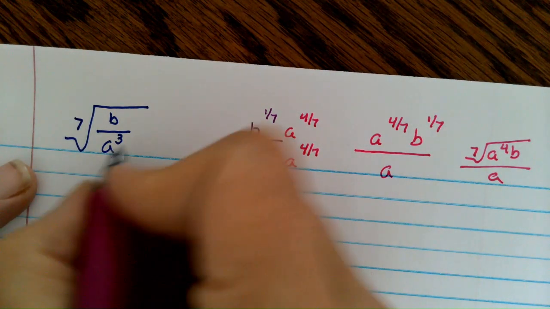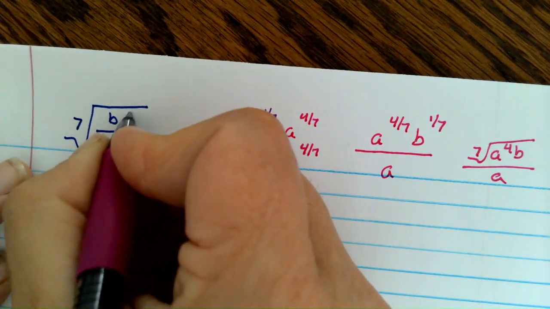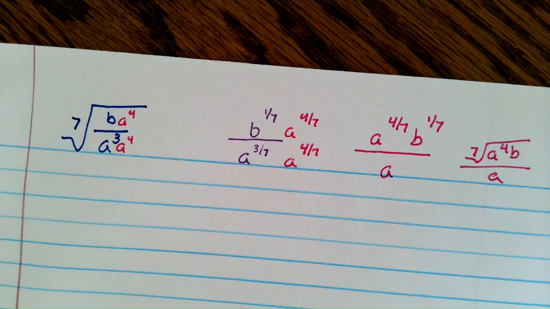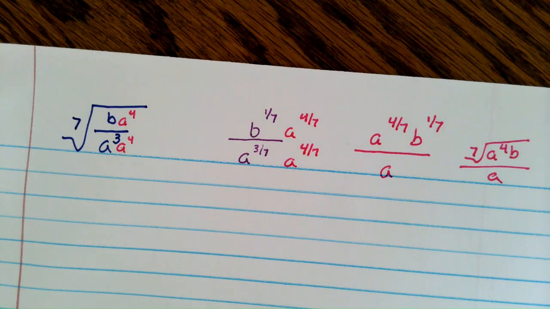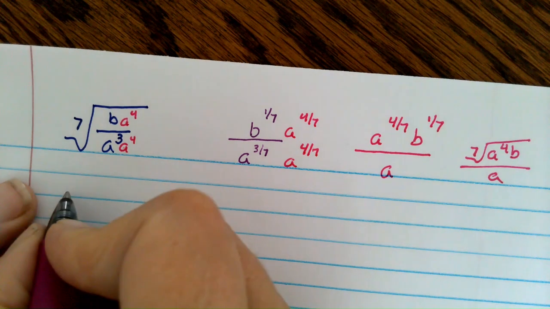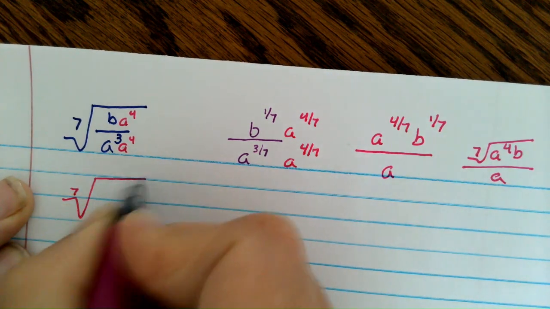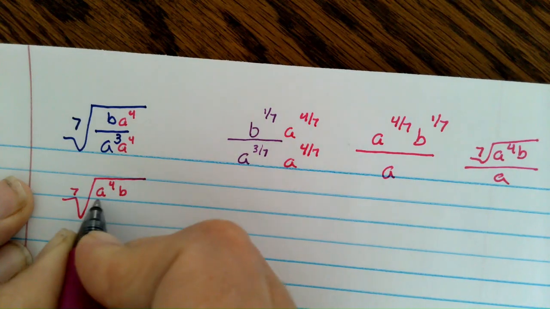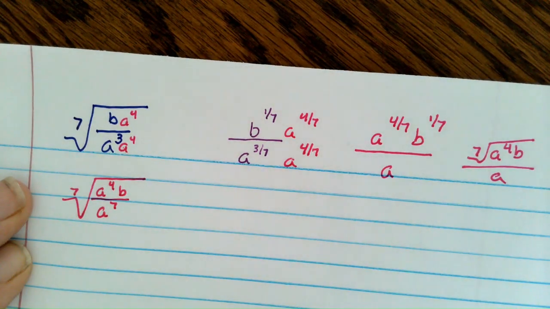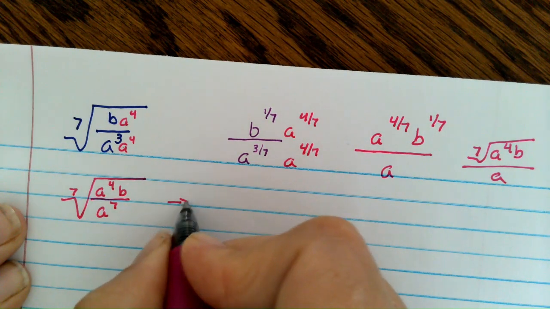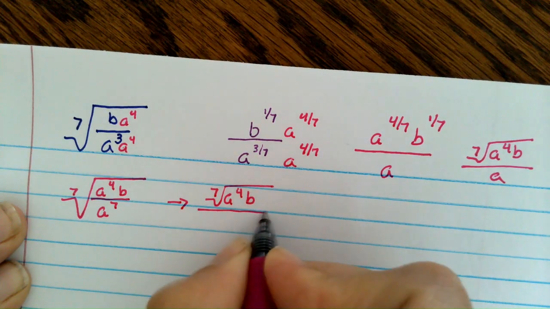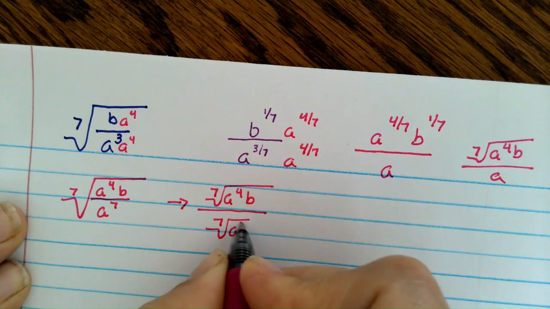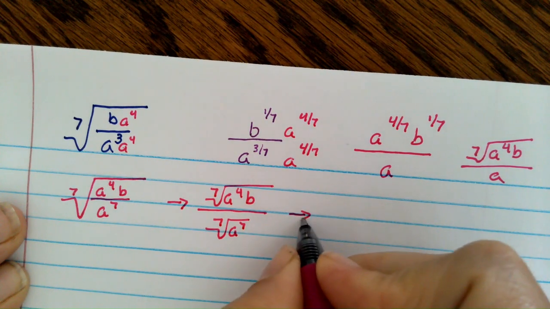The other thing I can think of is multiply bottom by a to the 4th and top by a to the 4th. Now, why could I do it like this? Everything is underneath a radical still. So that's why I was able to do that. I'm keeping them equal, and the 7th root is over all encompassing. So this now gives me the 7th root of a to the 4th b over a to the 7th. Now I'll split it up, and I'll have the 7th root of a to the 4th b over the 7th root of a to the 7th, which then reduces.